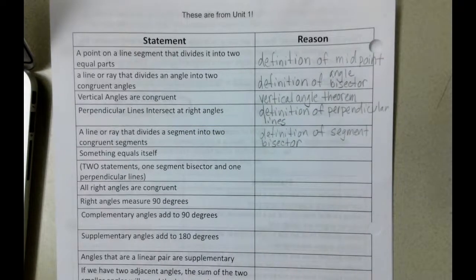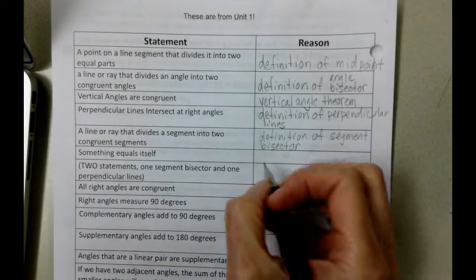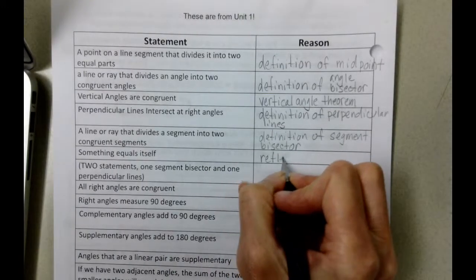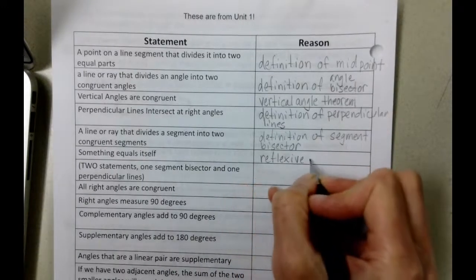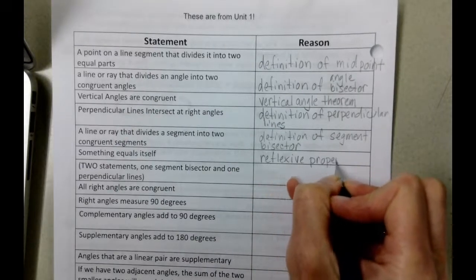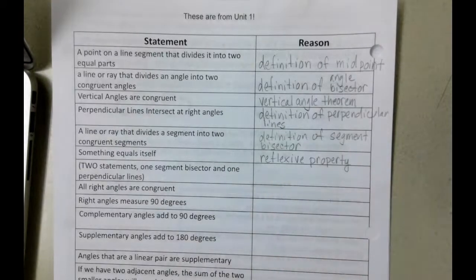If something equals itself, that's the reflexive property. And this is Mrs. Danhoff, and here's the way I think of it. Your geometry teacher may approach it a little bit differently, but reflexive sounds like reflection. So when you look in the mirror, you see yourself. You look in the mirror, you equal yourself. Just a goofy little way to remember.